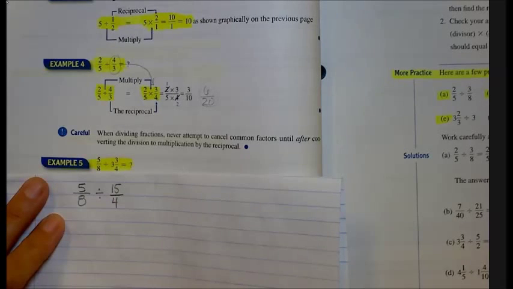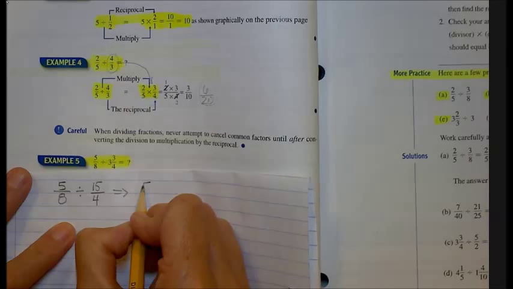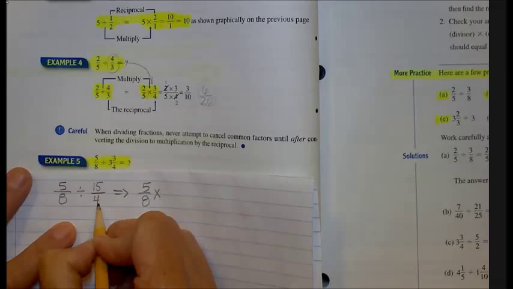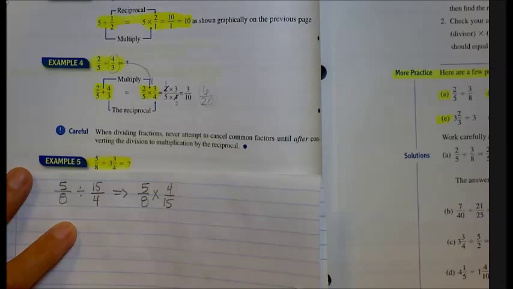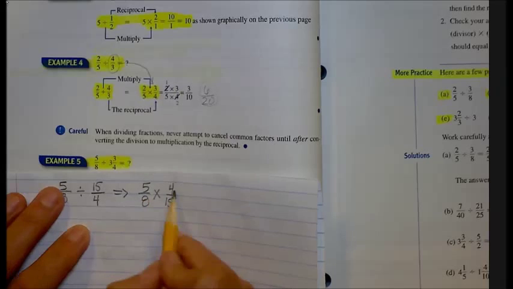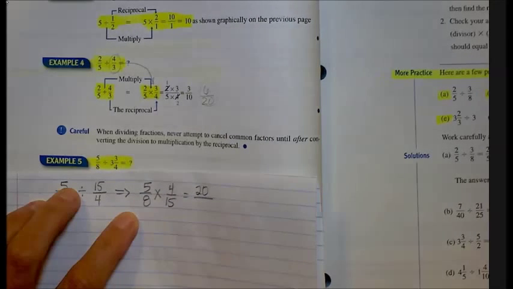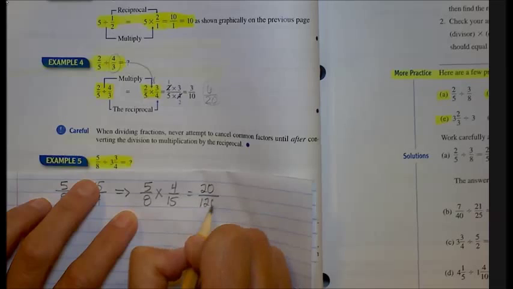Okay. Now that we have it in this form, we're now going to turn it into a multiplication problem. We're going to keep the 5/8, but multiply by the reciprocal of 15/4, so it's going to be 4 over 15. Now we're going to multiply across the top. We're going to get 20 on top. We're going to multiply across the bottom. What is 8 times 15? It's 120.